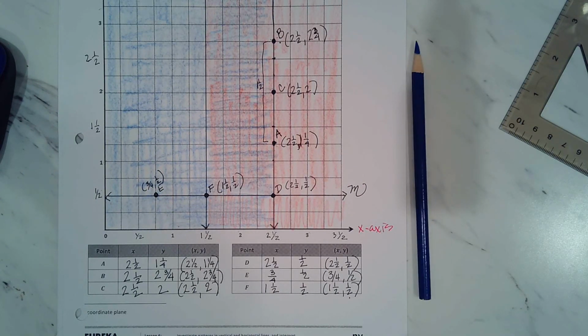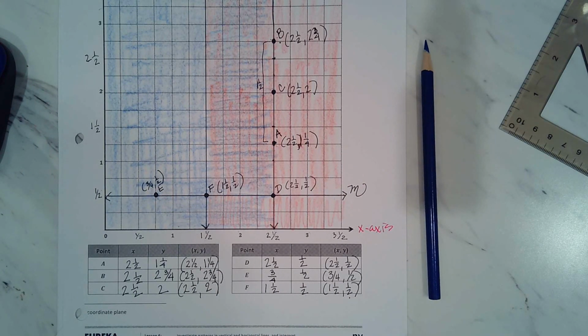All right, so write the coordinates of a point that is in the double shaded part and is closer to the x-axis than line M. So what might you choose?